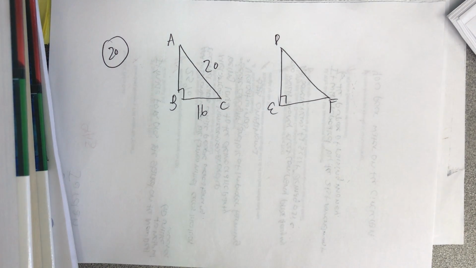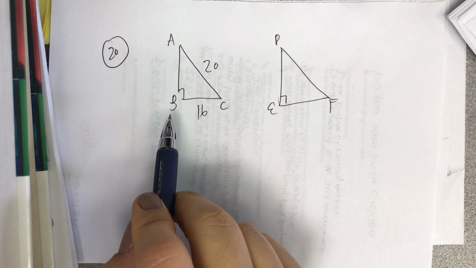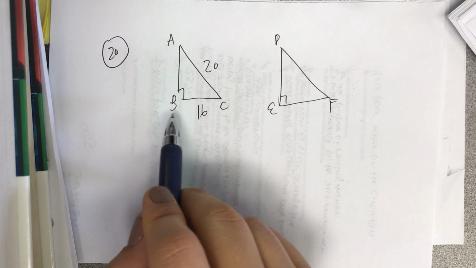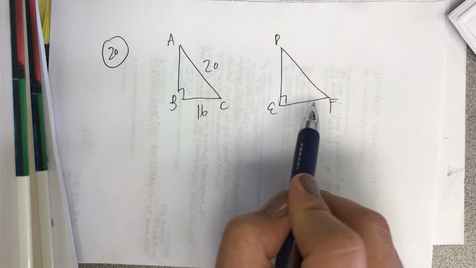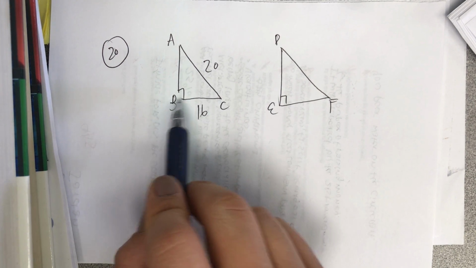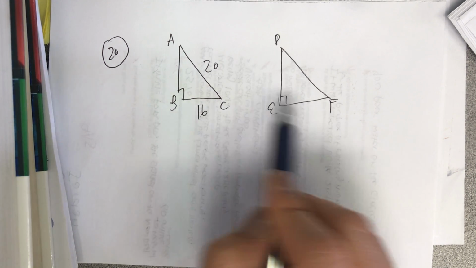All right, in this question it says, in the triangle ABC, the measurement of B is 90 degrees. BC is 16, AC is 20, and then they say there's another triangle, DEF, that's similar to triangle ABC, where the vertices DEF correspond to these vertices.